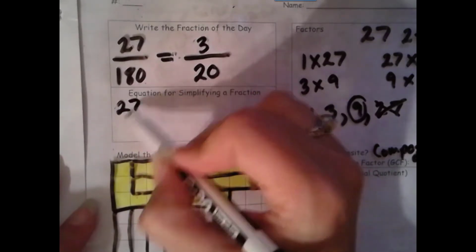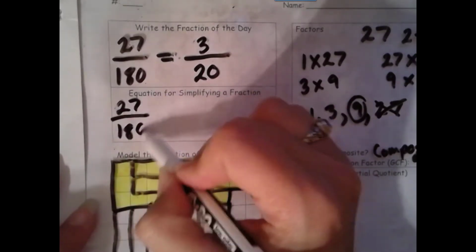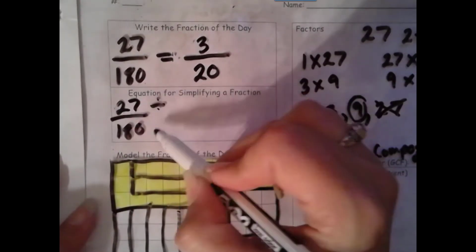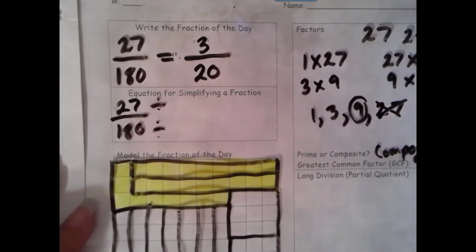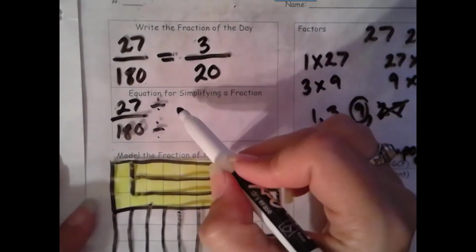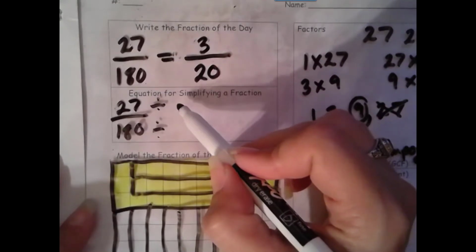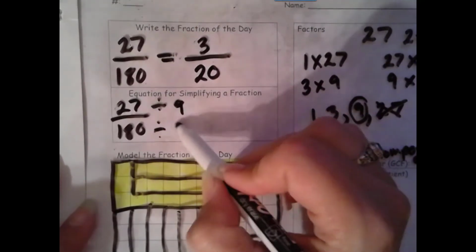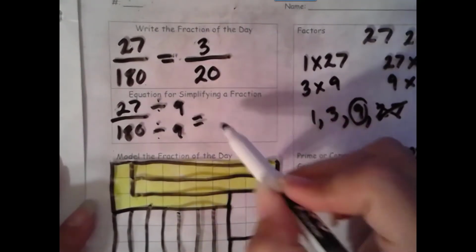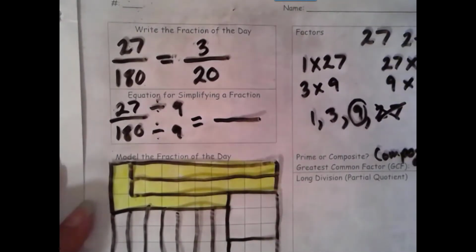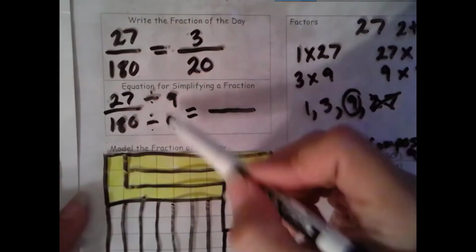Okay, now let's look at our algorithm, because we've just done our division with our model, because dividing has to do with making equal groups or repeated subtraction of equal groups. And so I am now going to use my algorithm to prove it in a different way. I'm going to divide both by my greatest common factor of 9.